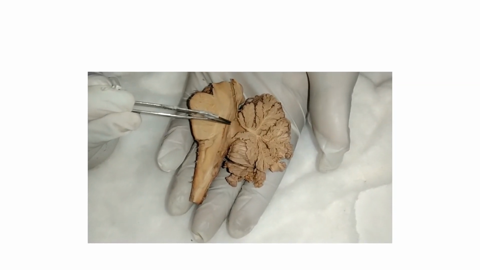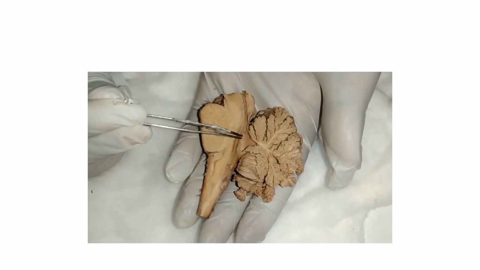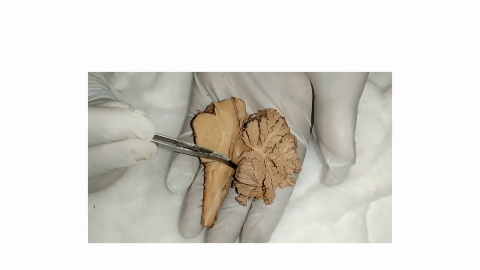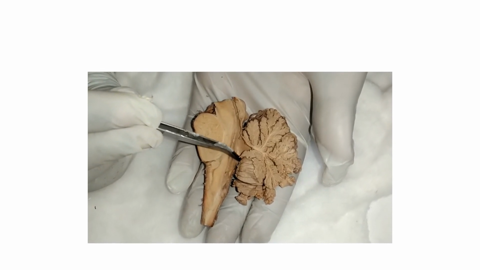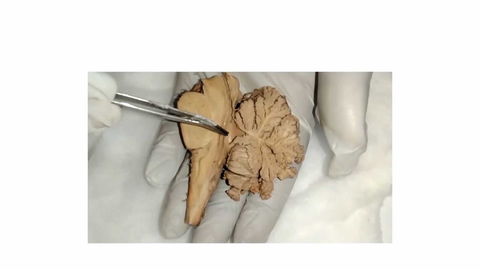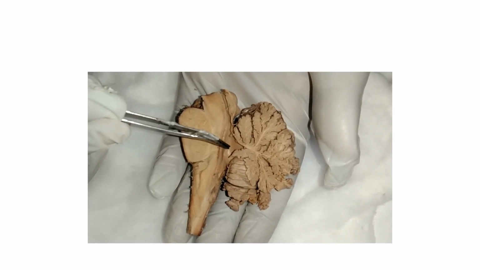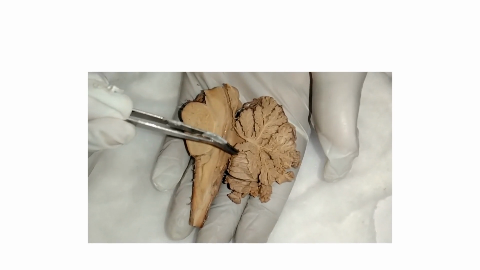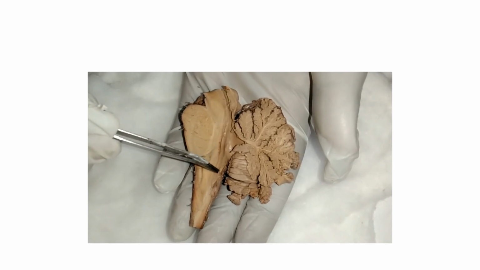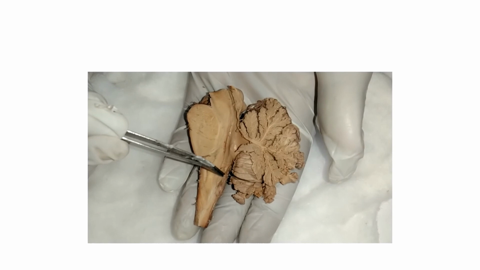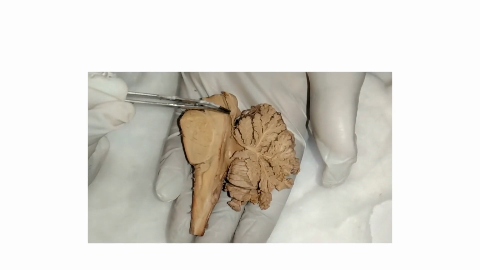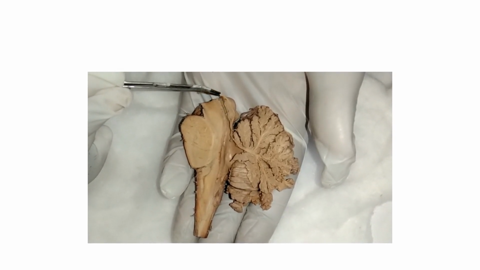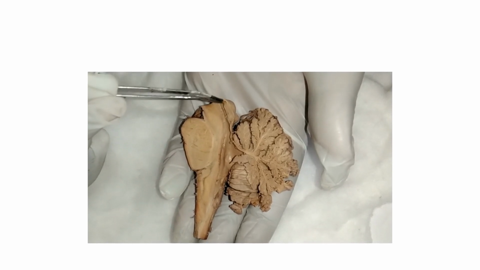Communications of the fourth ventricle. There are 5 openings in the fourth ventricle. One is the central aperture in the lower part of the roof, the foramen of Magendie, and the 2 lateral openings, which we cannot appreciate over here, called the foramina of Luschka. And one is inferiorly, where the cavity continues as the central canal of the spinal cord, and superiorly the cerebral aqueduct, which you can see here, communicates with the third ventricle.